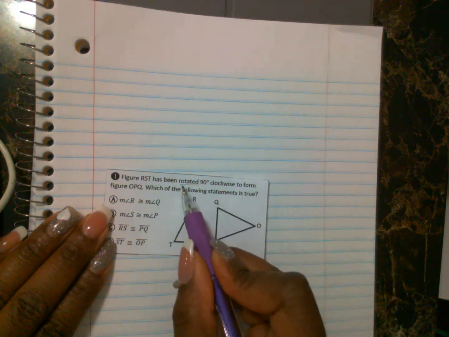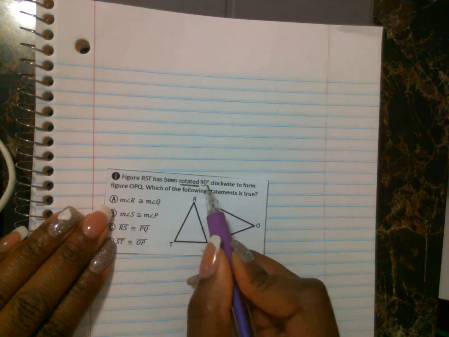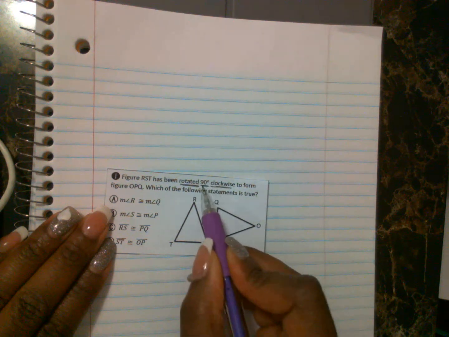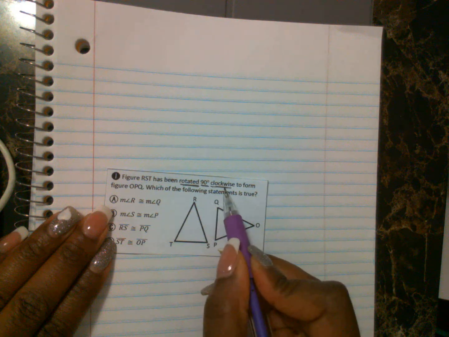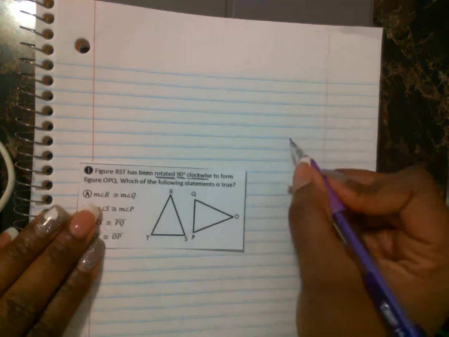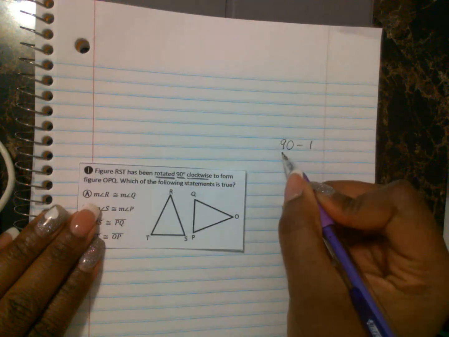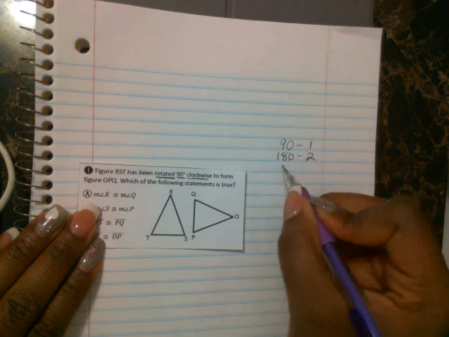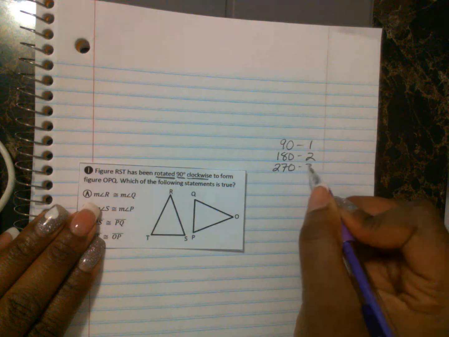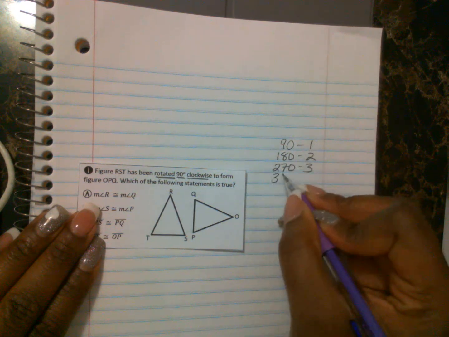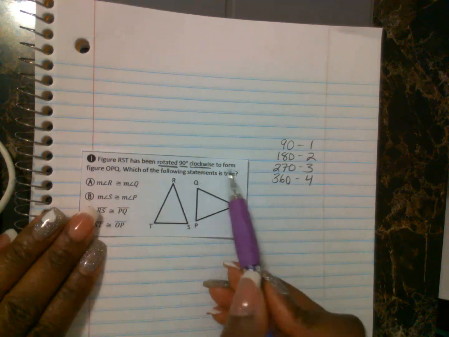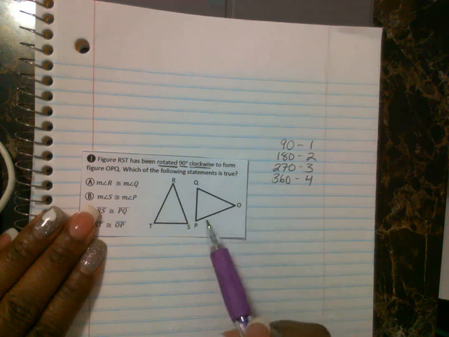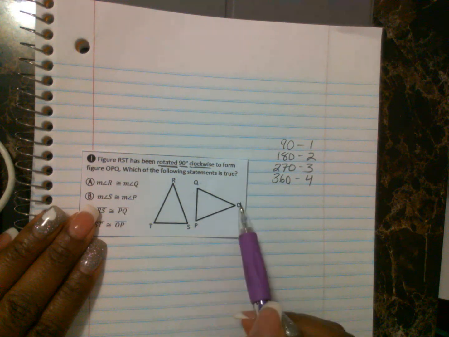All right, so here we're doing the rotation, which is the turn. 90 degrees clockwise. So a 90 degrees is one turn. Okay, so we're turning one time to the right is clockwise. Remember that? You got 90 is one turn, 180 is two turns, 270 is three turns, and 360 is going to look like it didn't move. That's going to be four turns. Okay, so we're going to do one turn to the right, is what it's saying, to form this figure right here.